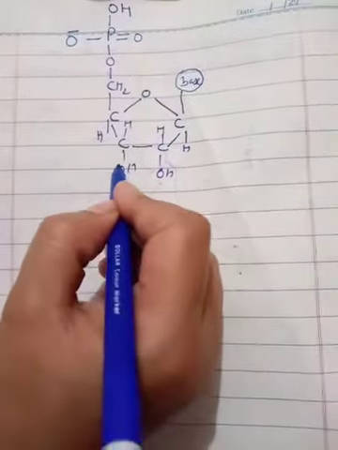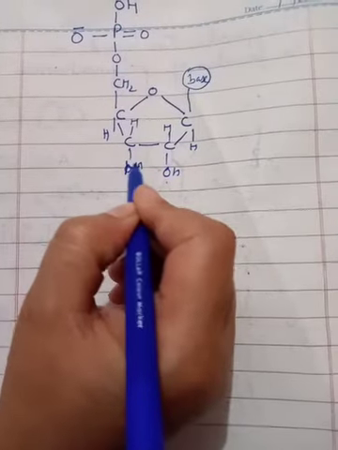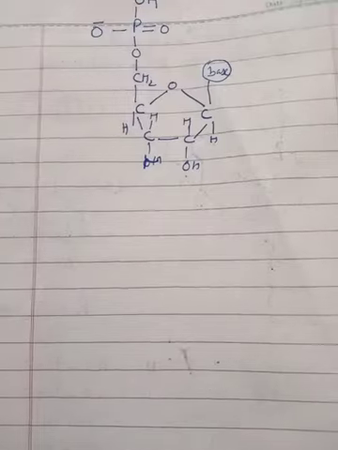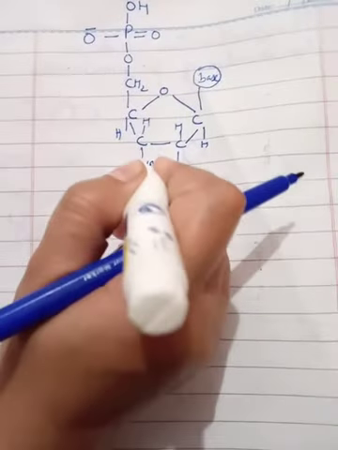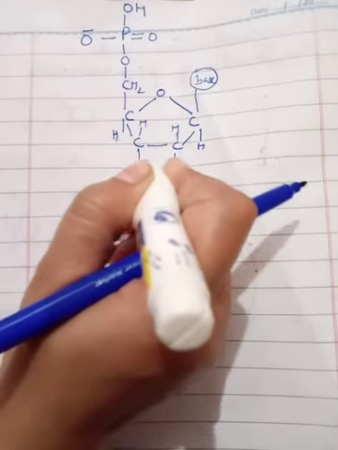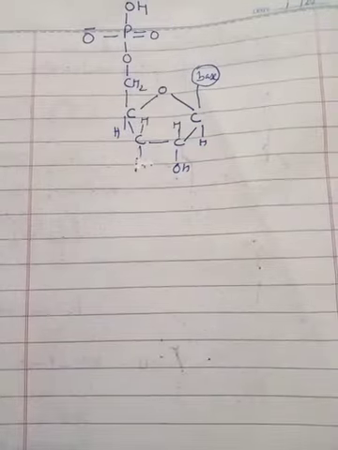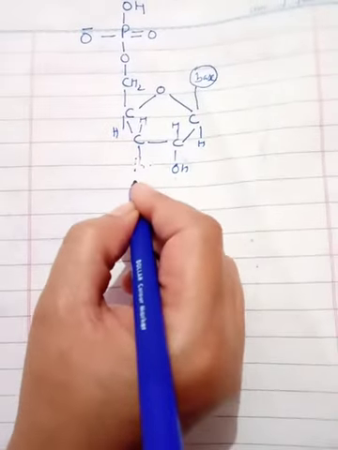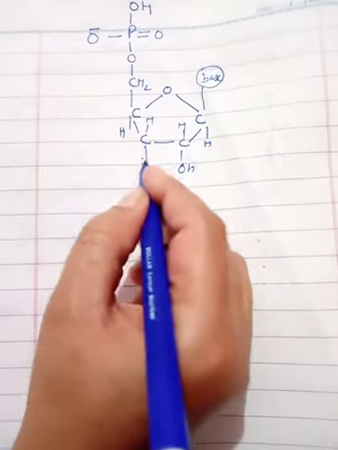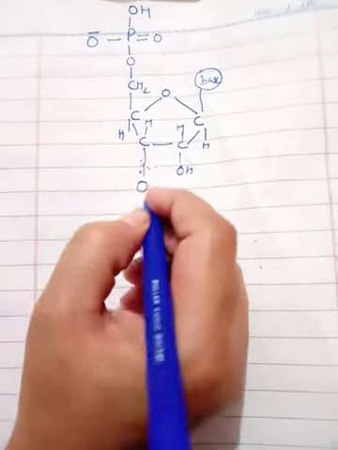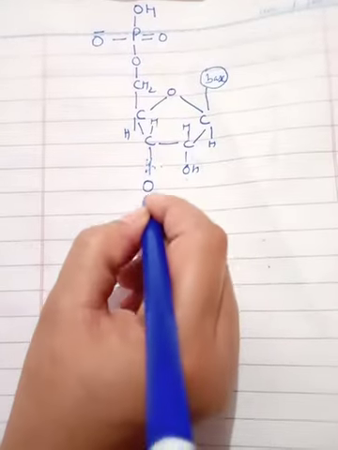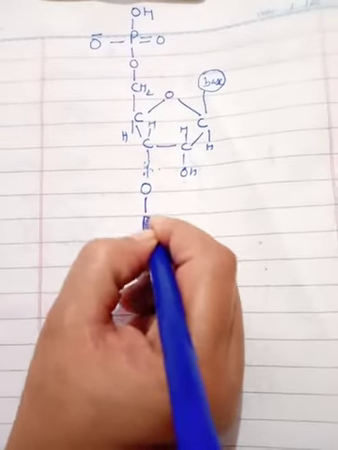Now as I have told you, when the next nucleotide combines with this, then this hydroxyl group of carbon number 3 gets removed, and it makes a link with the oxygen of the phosphate group.